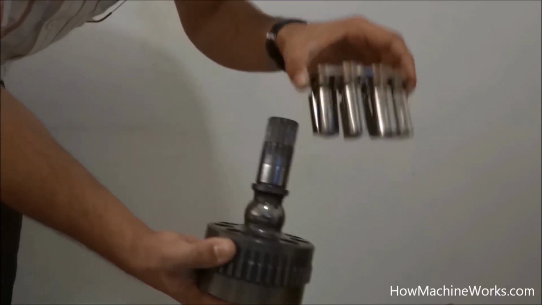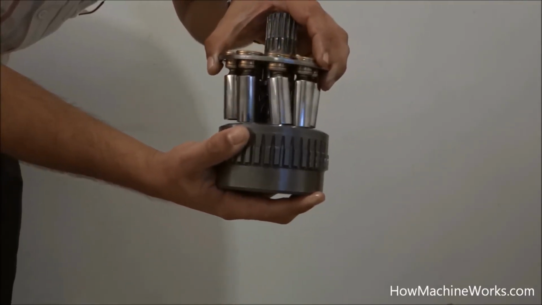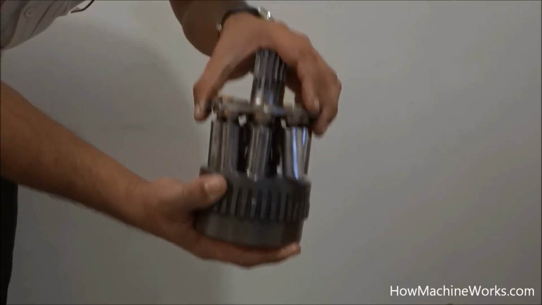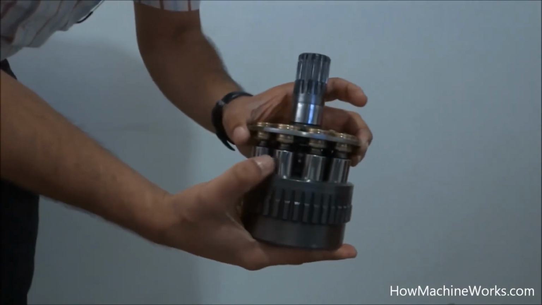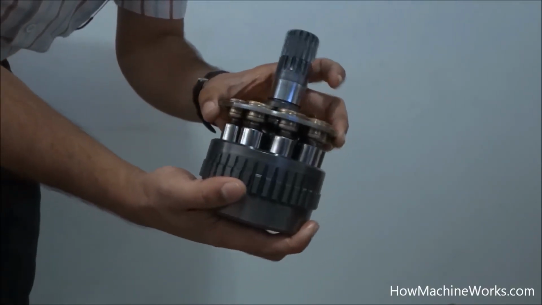Make sure that once a piston is removed, it is given back into the same pot and not changed, because they have already mated, and the scoring marks will be like a male female scoring mark, so it has to be inserted in the same pot. So that's how it looks.